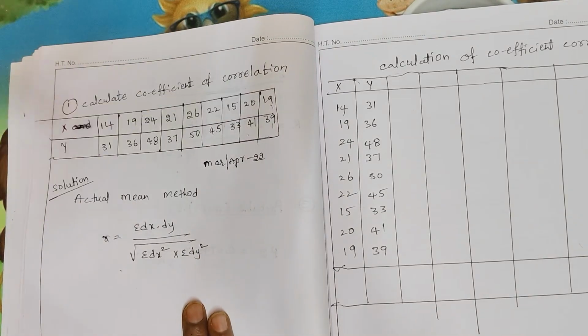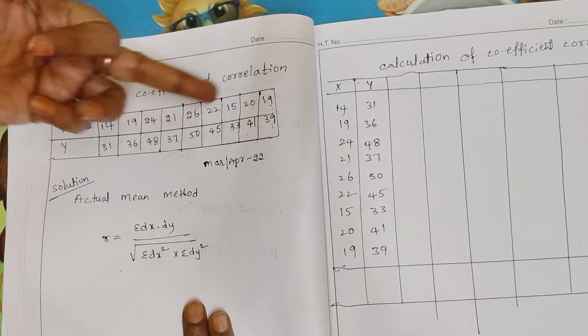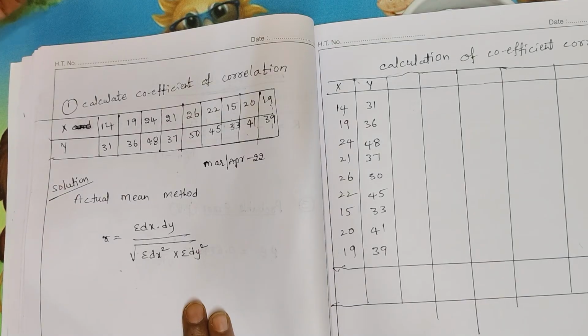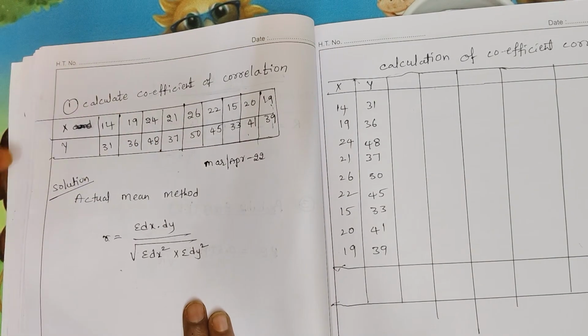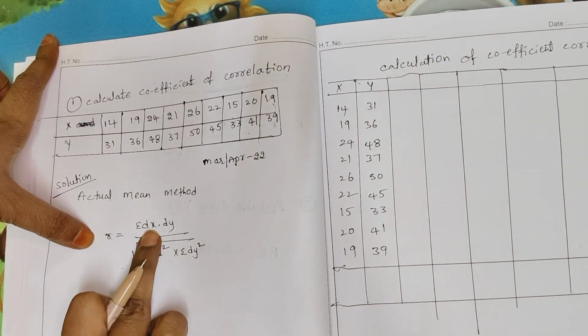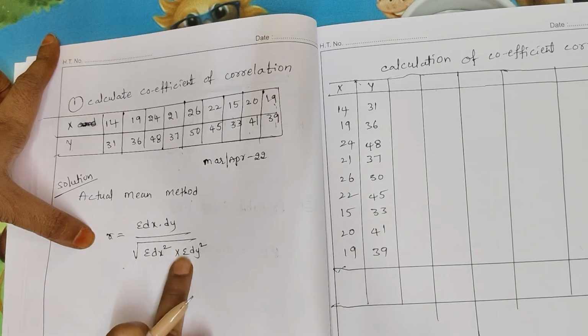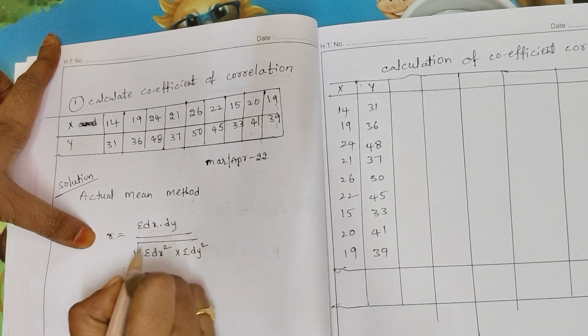Coefficient of correlation. What is the formula here? We have the actual mean method and the assumed mean method. Here we are using the actual mean method, since the method is not mentioned. 99% they will not mention the method, so you can choose the actual mean method. What is the formula of the actual mean method? Already I told you, r is equal to summation of dx into dy divided by root of summation of dx square into summation of dy square. Then what should we calculate here?